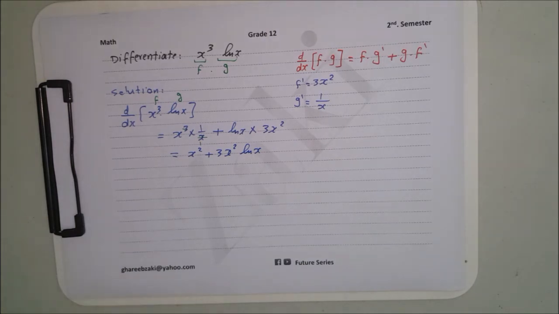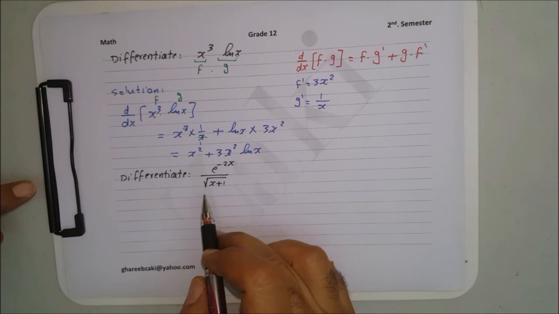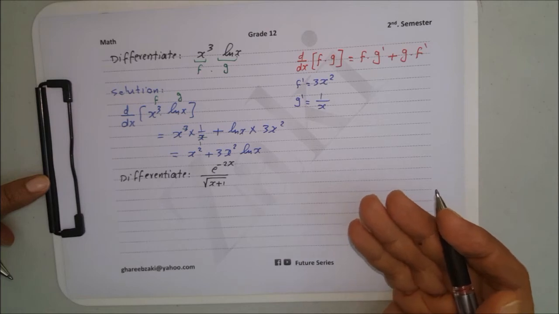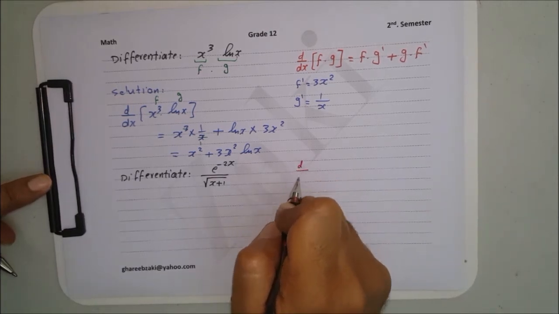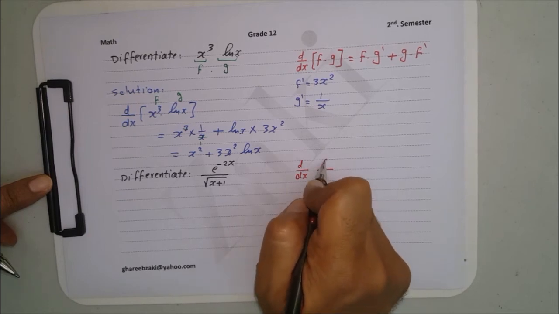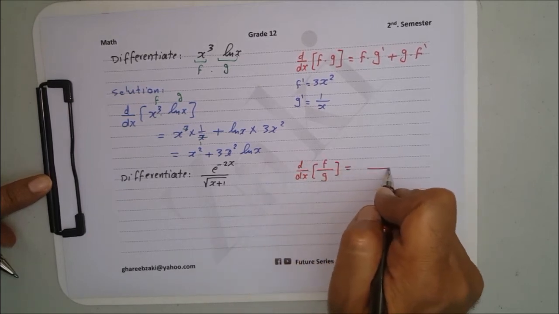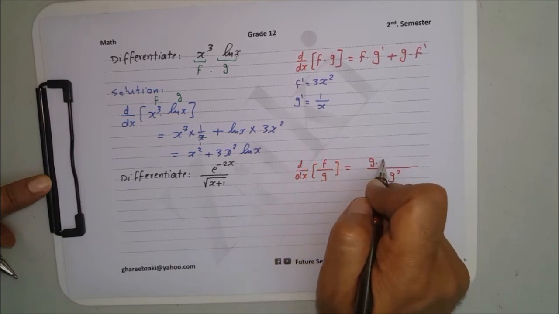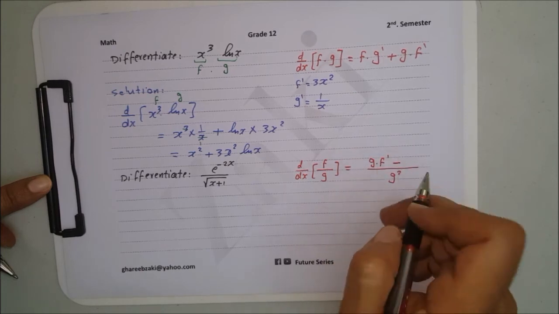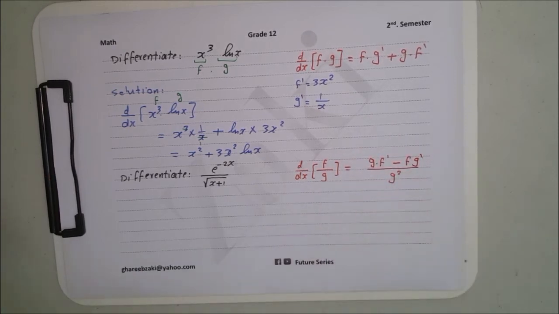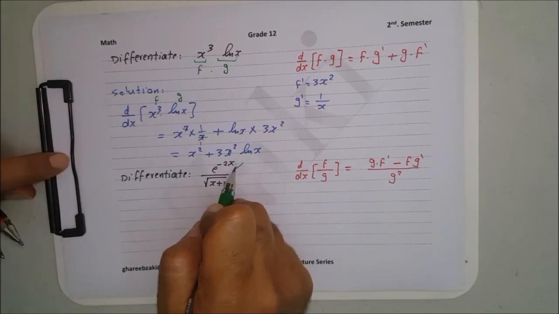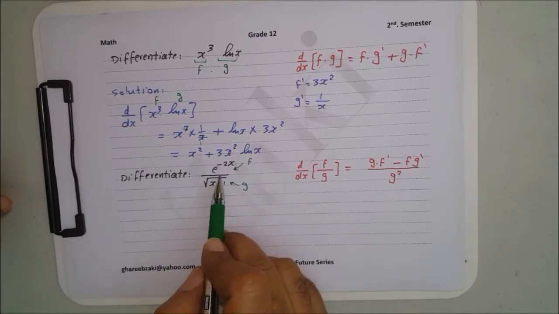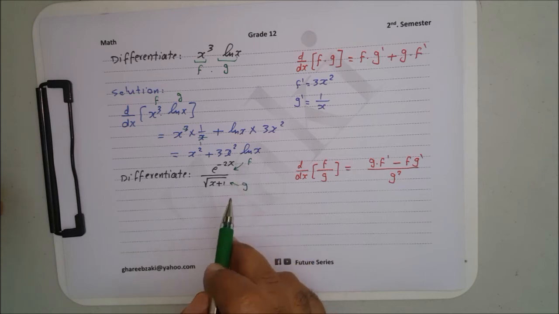Now we take an example about the fifth rule. Differentiate e power negative 2x over a square root of x plus 1. What is the formula of the quotient rule? d by dx of f over g equals the denominator squared, and then g, the denominator, up, multiplied by f dash, minus, take care, minus f g dash. So we let the numerator be the function f and the denominator be g.